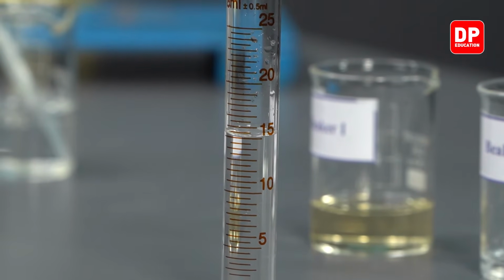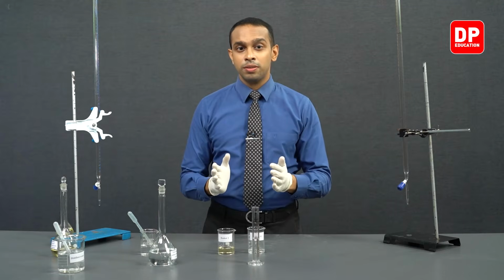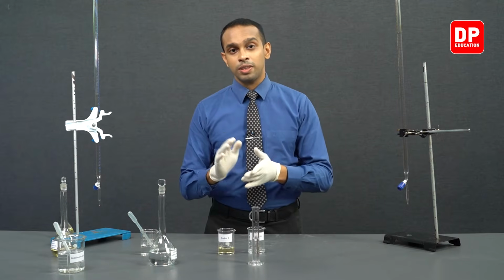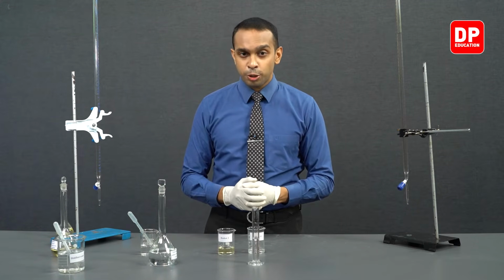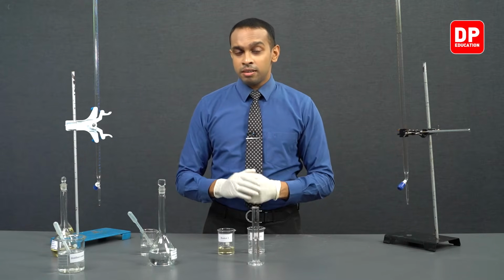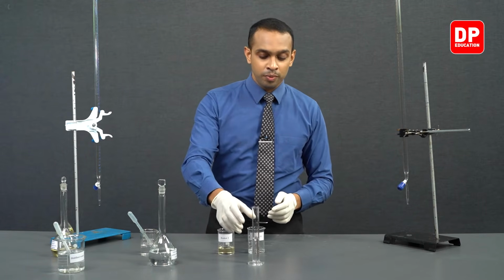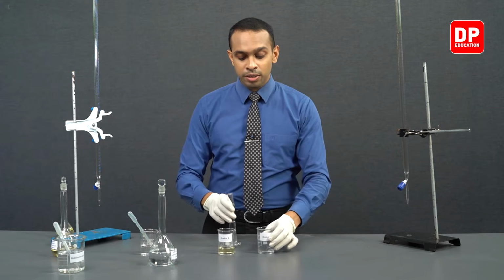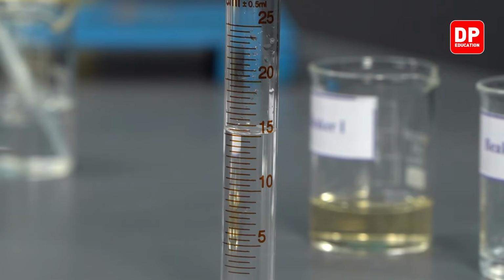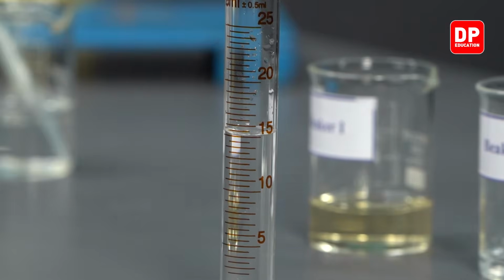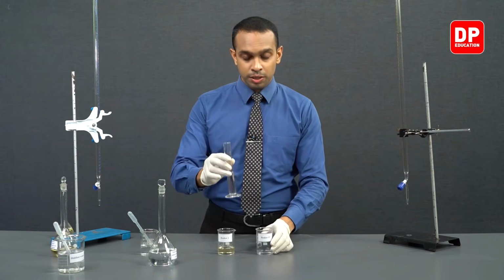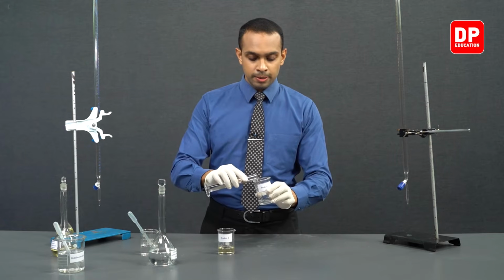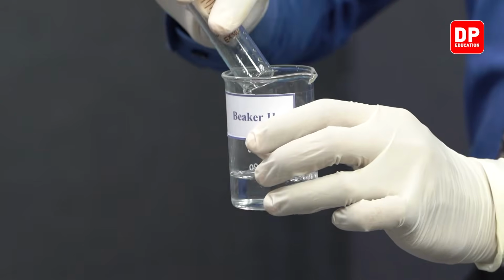And keep in mind, thiosulfate ions do not interfere with the reaction between I- and Fe3+. So thiosulfate ion being present in the medium will not change the main reaction that is happening in this experiment. Now let's transfer this 15 cubic centimeters of sodium thiosulfate into our beaker 2.